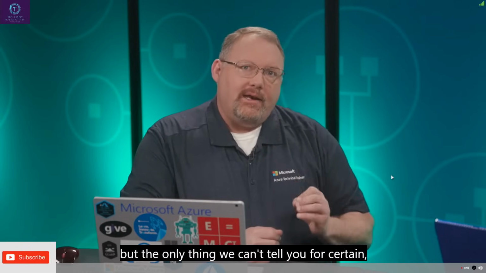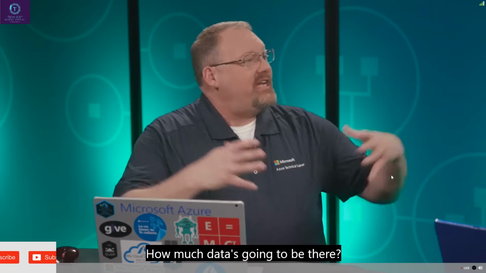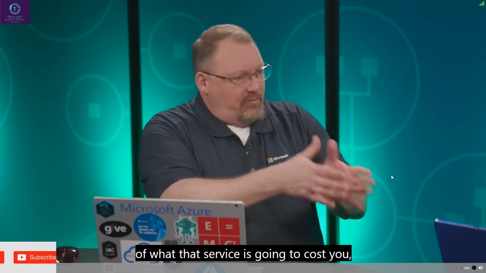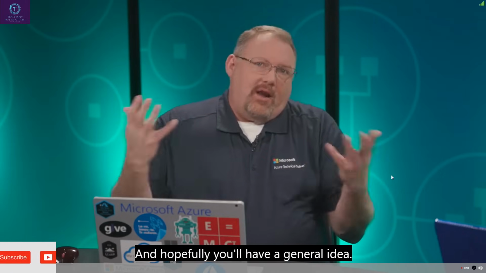But the only thing we can't tell you for certain is how much you're going to put inside the VHD, how much data is going to be there. We can give you a really predictive cost of what that service is going to cost you, but then it's how much are you storing inside of that. And hopefully you'll have a general idea.